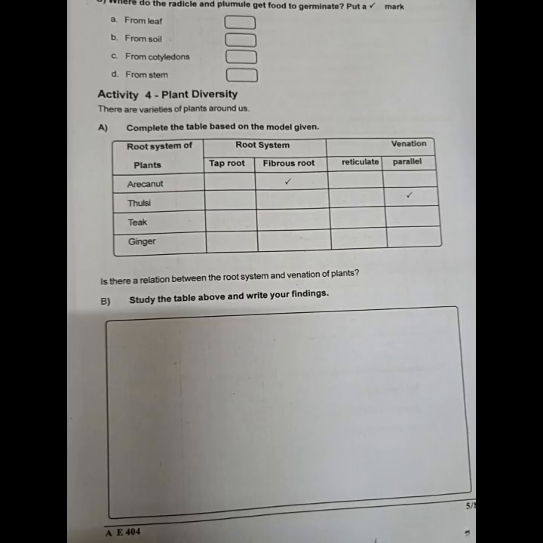Where do the radicle and plumule get food to germinate? Put a tick mark. From leaf, from soil, from cotyledons, from stem. We know that food is stored in the cotyledon, and we have also studied that the thick leaf-like part seen in the germinating seed is the cotyledon.